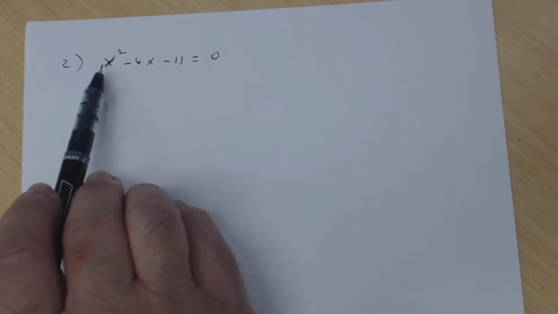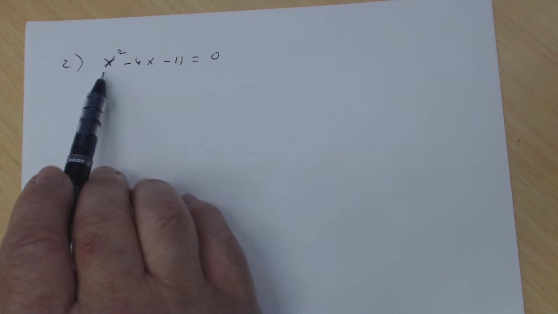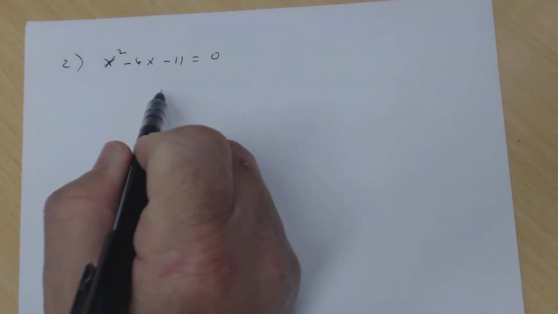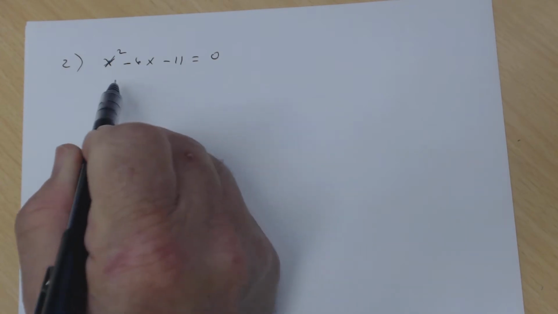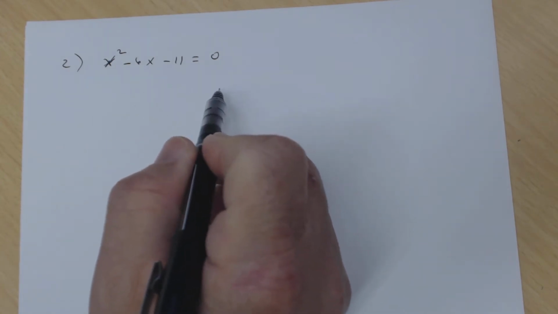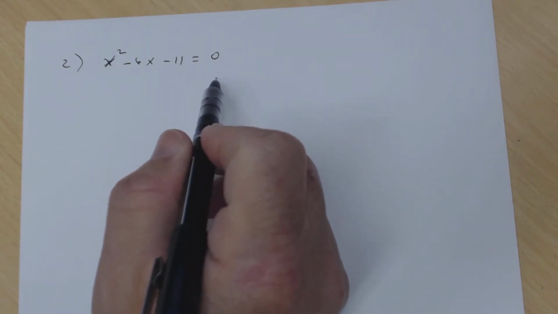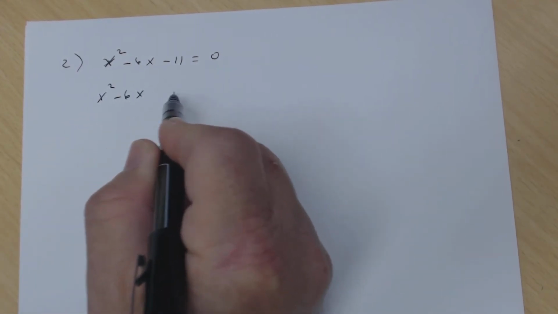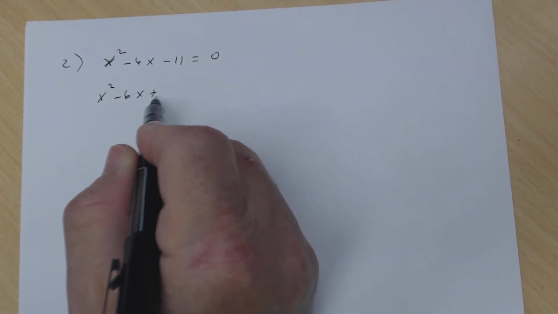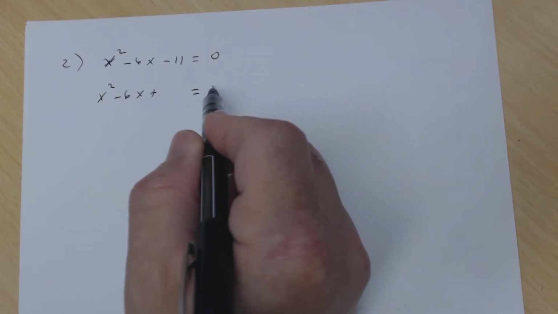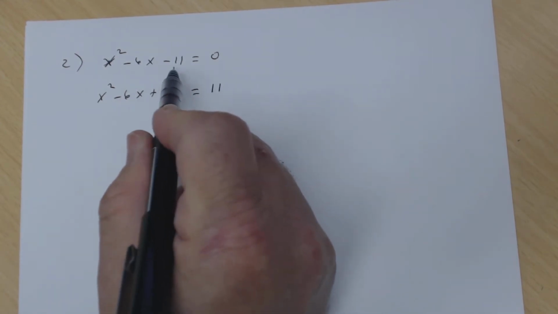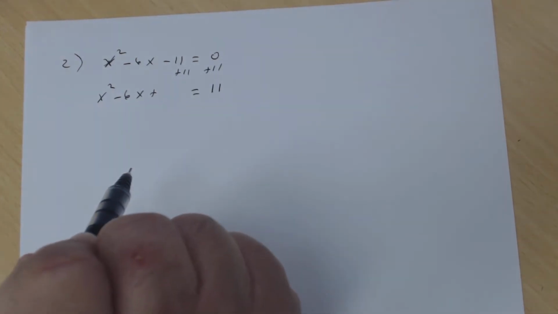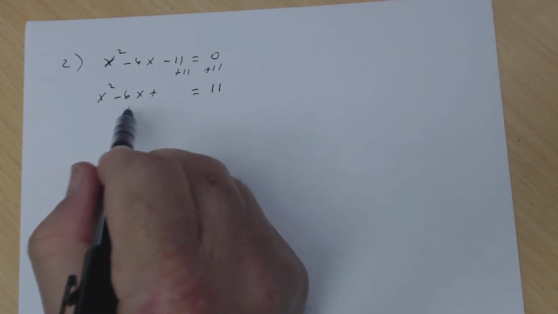All right, now, since it's already 1, the next step, remember, is to get all the variables on one side, constants to the other. And then we leave some space between the variables and the constant on the right side. So I'm going to get x squared minus 6x, leave some space, because you're going to be adding something here, equals 11. So don't forget, this is 11. When you add 11 to both sides, you get 0 plus 11 is 11.